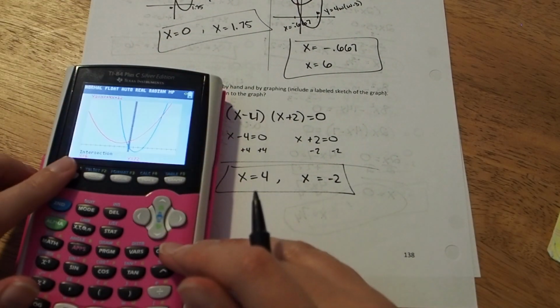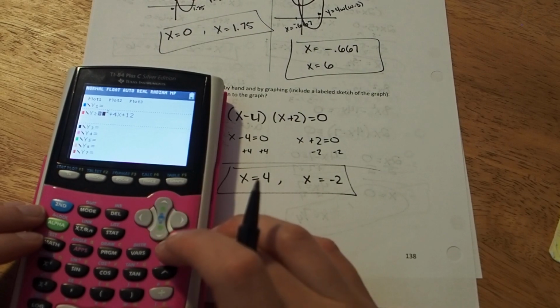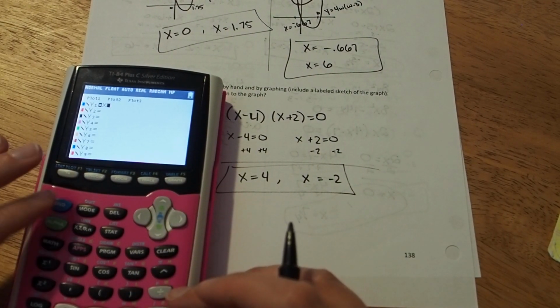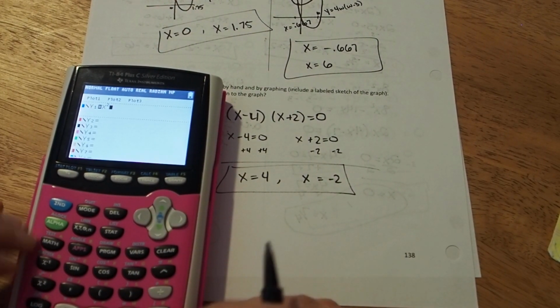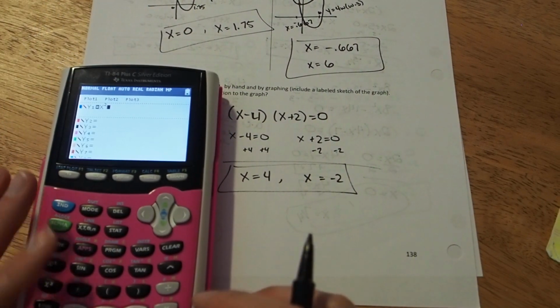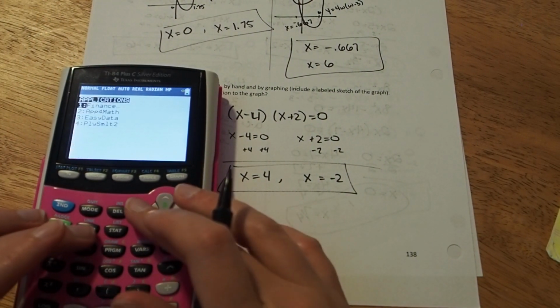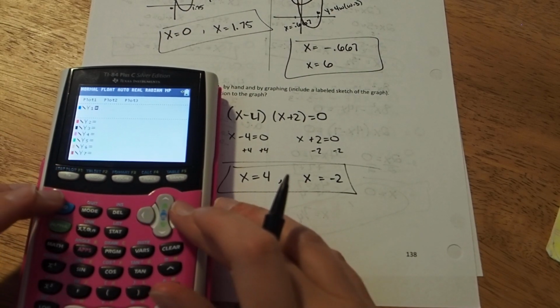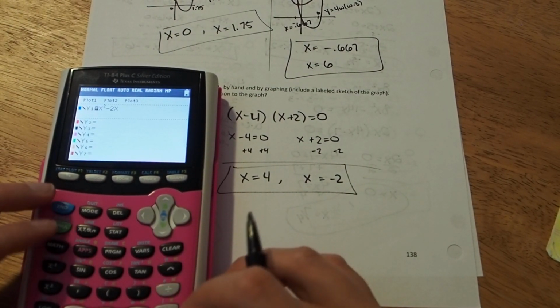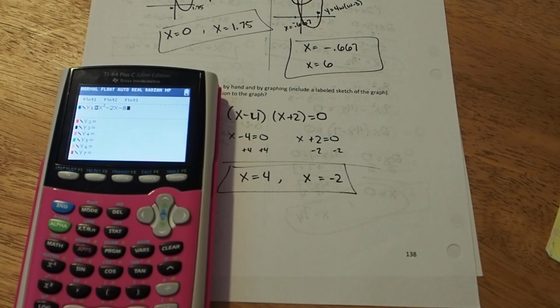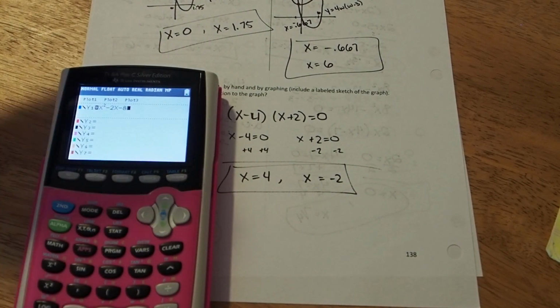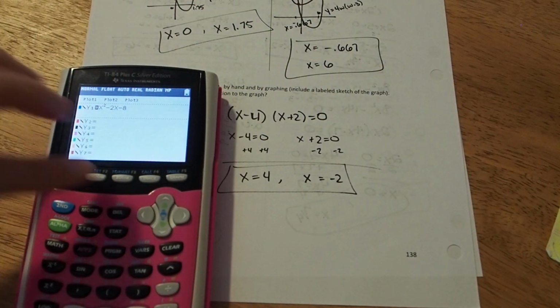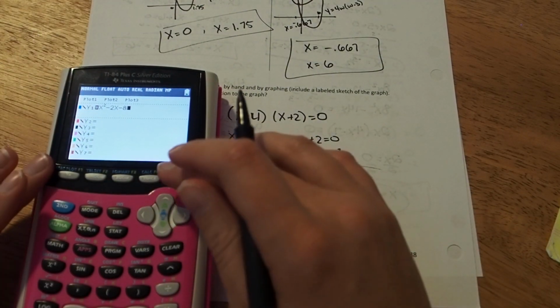Okay, so back into y equals, clear up the previous equations. This one is x squared minus 2x. Oops, wrong button. Nope. x squared minus 2x minus 8. And this time, instead of it being equal to 3 or equal to another function, it's equal to 0. So I'm not going to put anything in y2. I'm just going to graph.